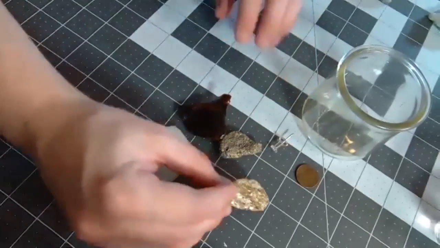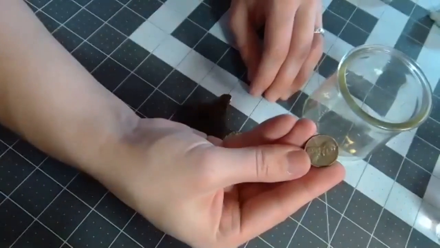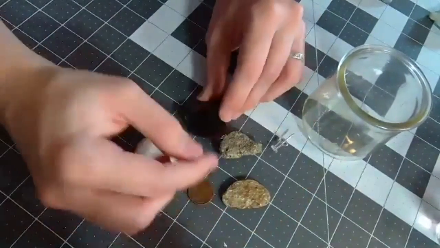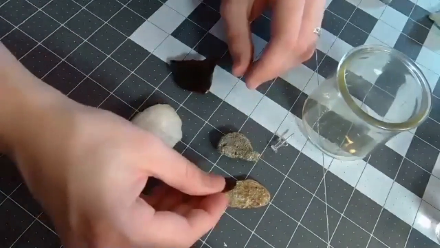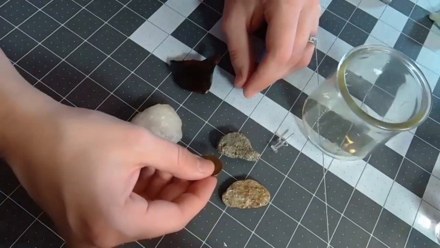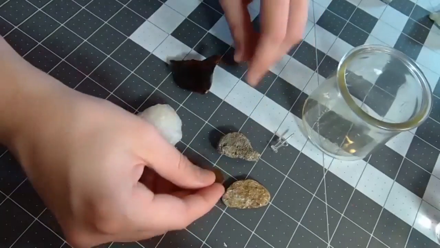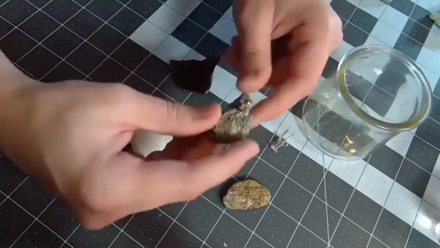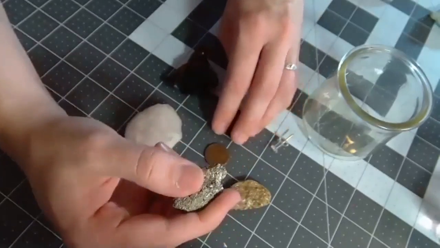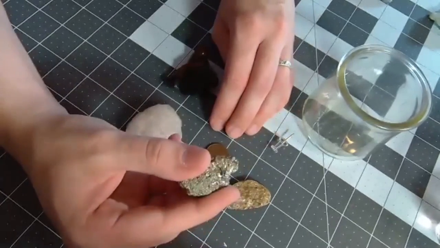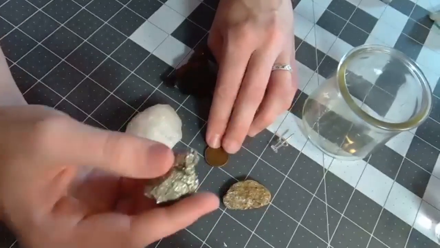That means we've got to use the next tool in our kit here. We're going to use our penny. Now before I was using my nails to scratch the rocks. Instead of using my penny to scratch my rock, I'm going to use my rock to scratch my penny. So I've got my penny here, and I'll start with my pyrite. I'm going to hold it kind of like a pencil or a crayon, and try and scratch my penny using the rock.